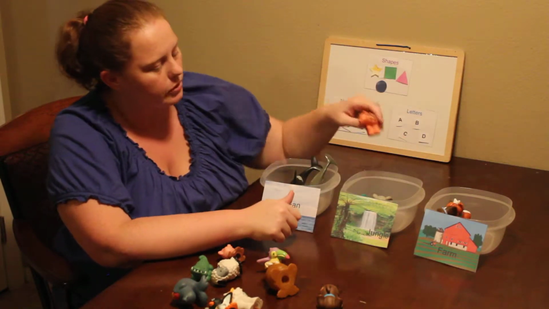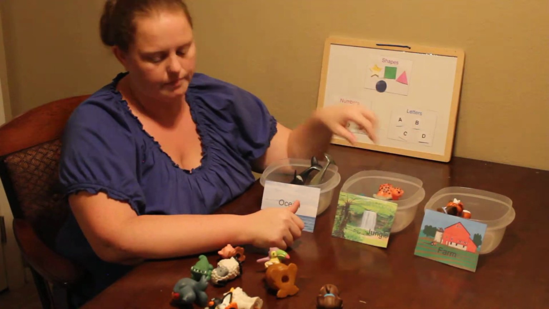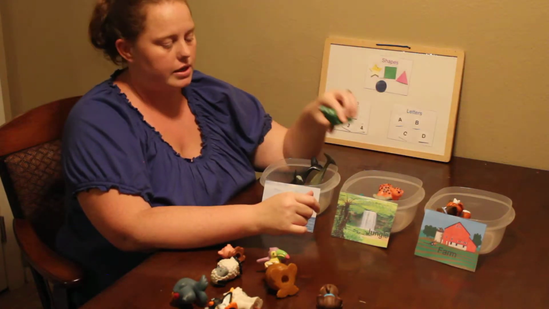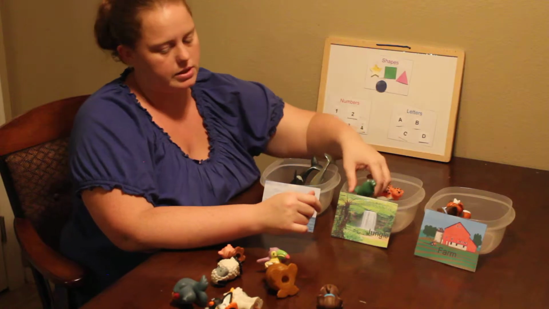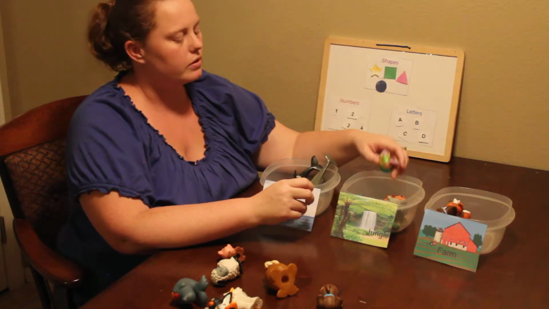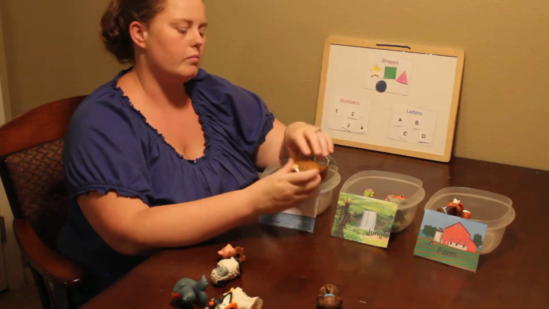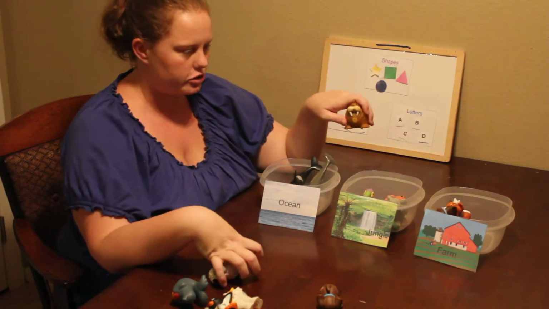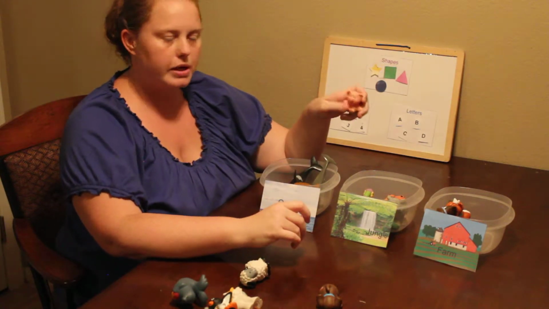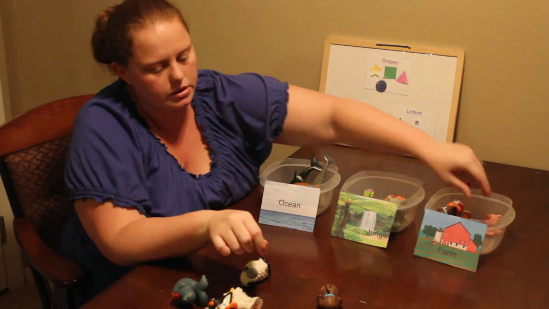Then we have a leopard, and he lives in the jungle. Then we have our alligator. He likes to swim, but he doesn't like to swim all the time, so he's in the jungle as well. And then we have a toucan, and this type of bird lives in the jungle. Then we have a walrus. He eats fish, and he swims, so he's in the ocean. And then we have our little pig, and we know pigs are on the farm.